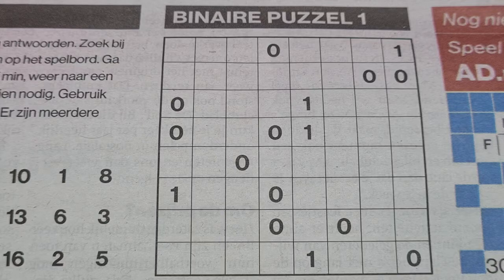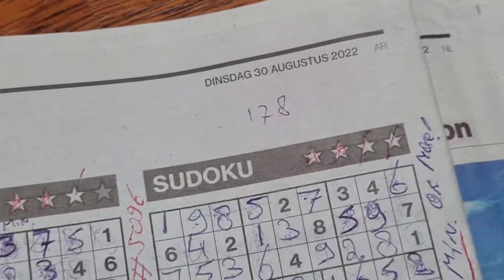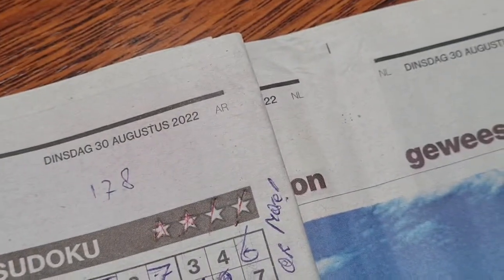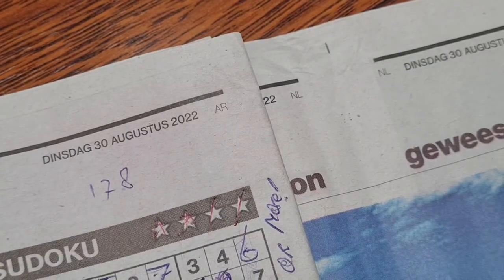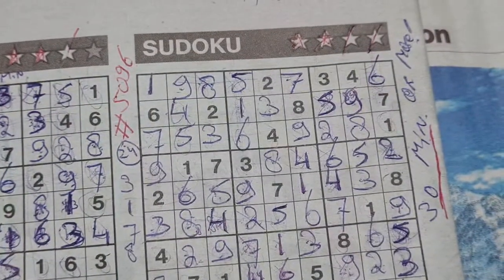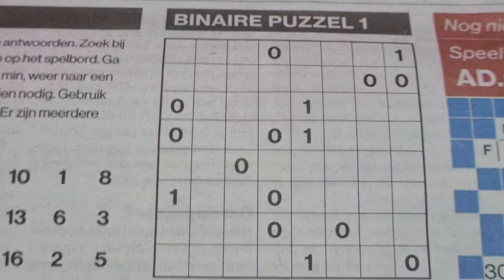We have here a binary in the additional of today's newspaper on Tuesday. Yes, Tuesday, August the 30th, 2022, almost end of the month. And in this additional, I've already solved two puzzles, the 3 stars and the 4 stars Sudoku. Two puzzles are left for today. The tectonic, in Dutch they call it Cypher block with 4 stars, and it's now binary time.